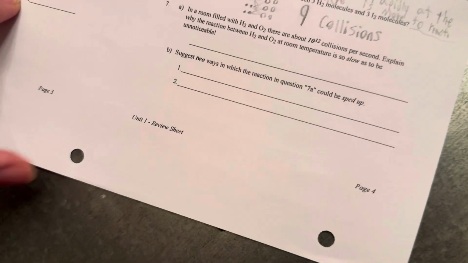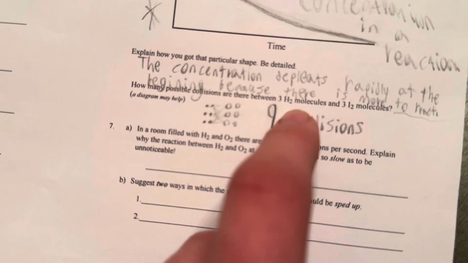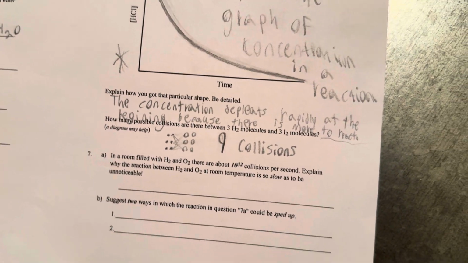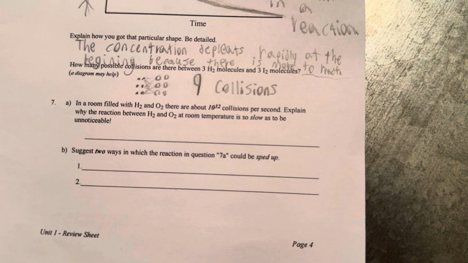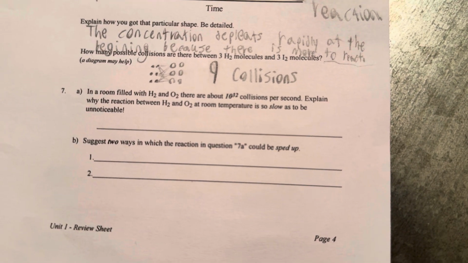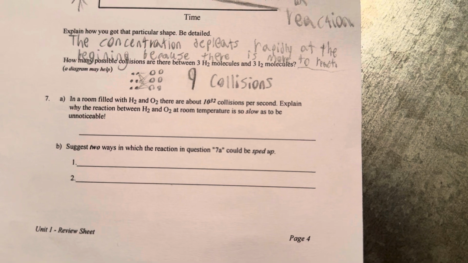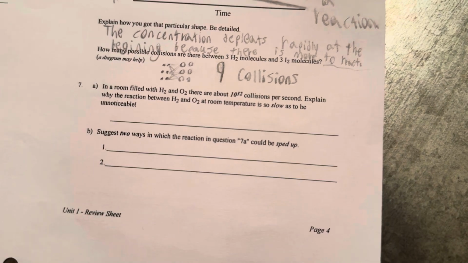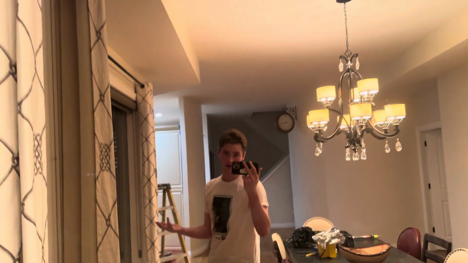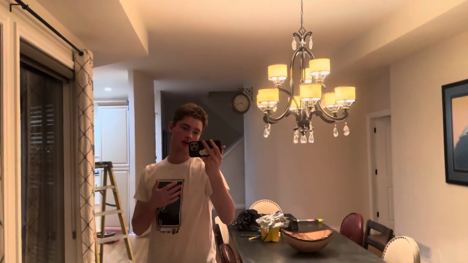Anyways, this is a dumb question. It's basically saying the amount of collisions possible. It's 3 times 3. Simple. Suggest 2 ways that, okay. In a room filled with O2 gas, explain why the reaction between H2 and O2 is so slow as to be unnoticeable. Because of the high activation energy. The reaction is kind of difficult because you need 3 molecules to react. Then there's also the fact of the high activation energy, making it slower.